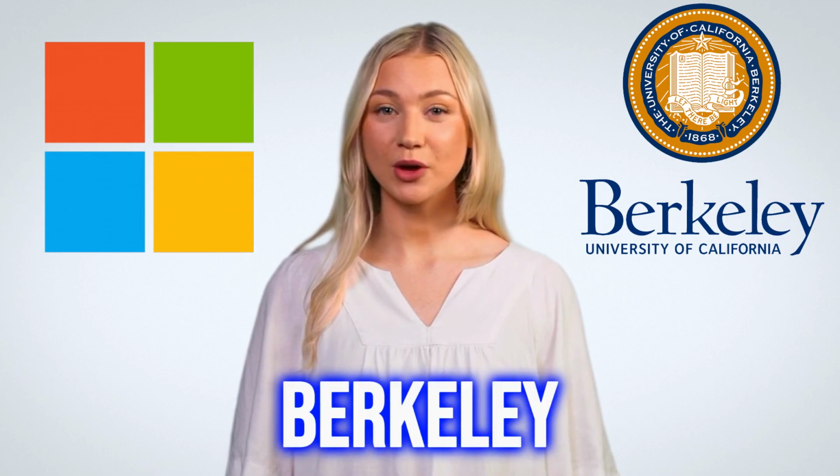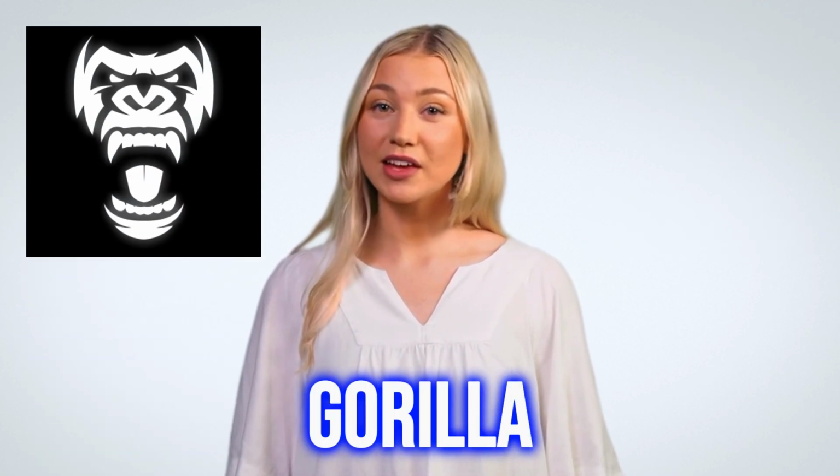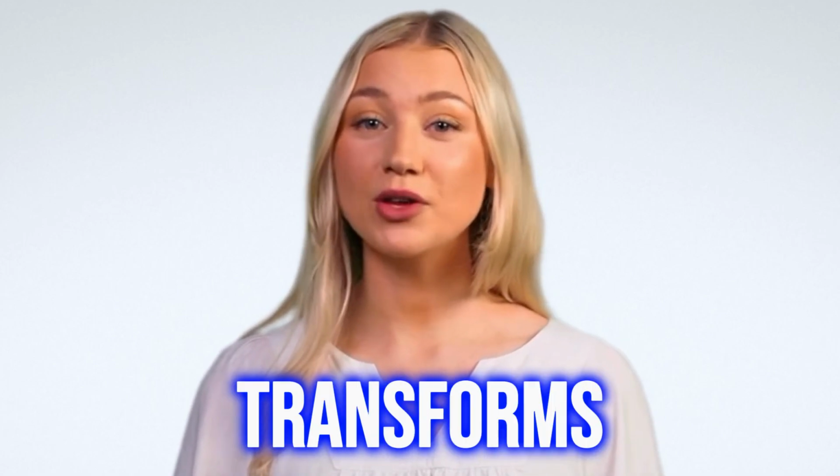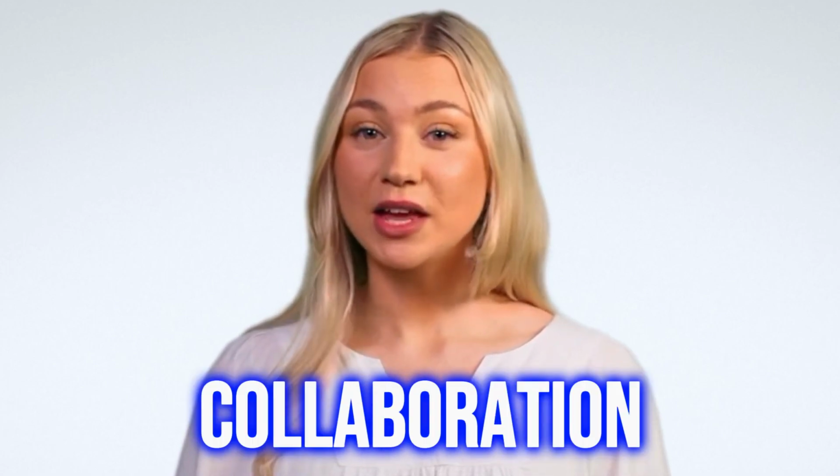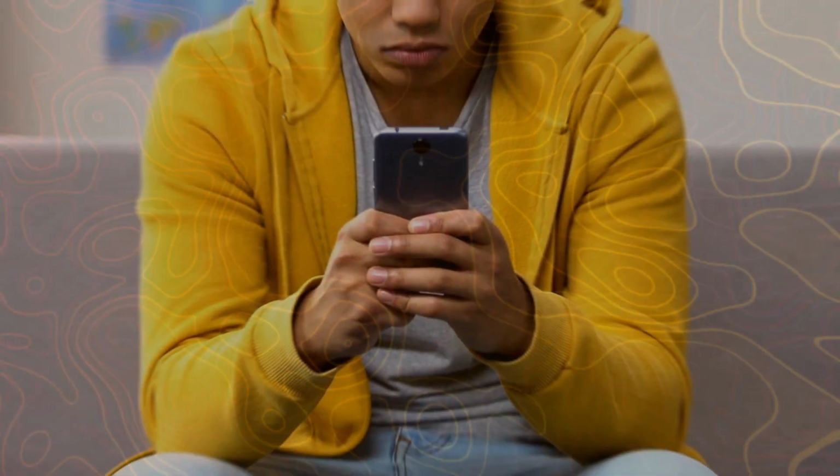Microsoft and UC Berkeley have developed a beast called Gorilla. It's faster, smarter, and transforms your projects with seamless AI collaboration. Ready to know how it works and how to access it?